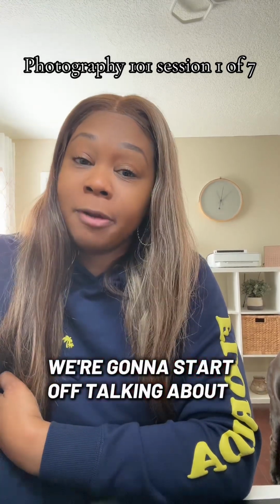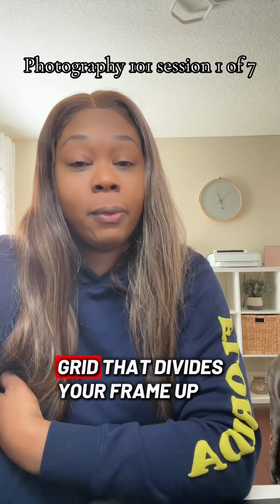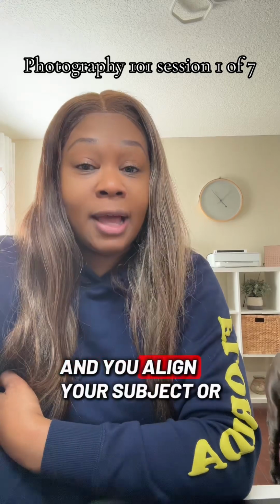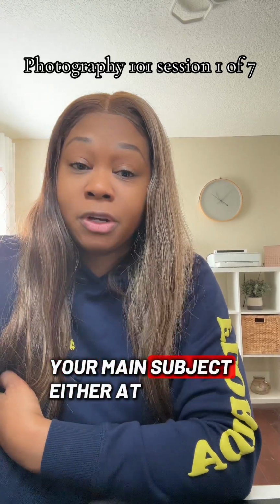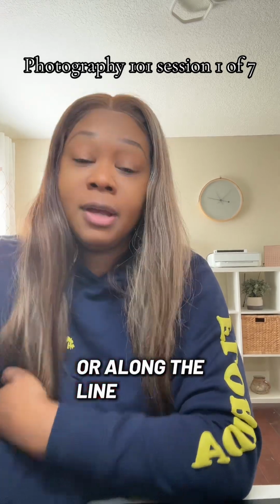We're going to start off talking about composition and rule of thirds. Rule of thirds is basically a grid that divides your frame up into 9 parts, and you align your main subject either at an intersection on that grid or along a line. So let me show you some examples.